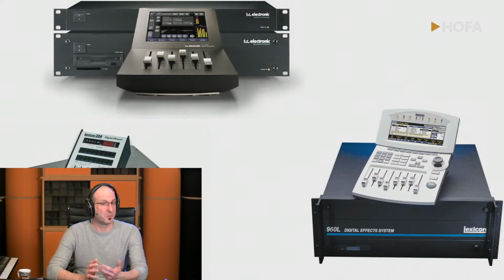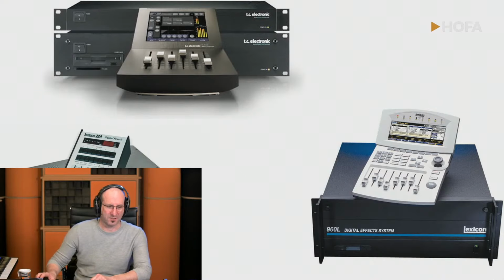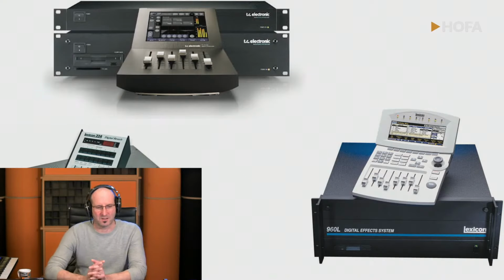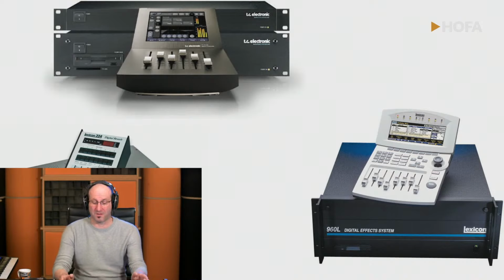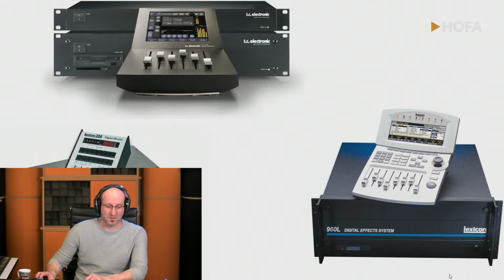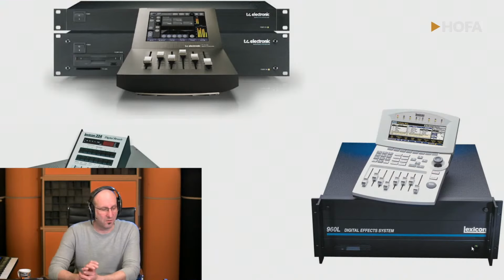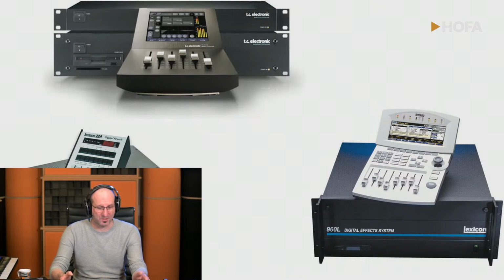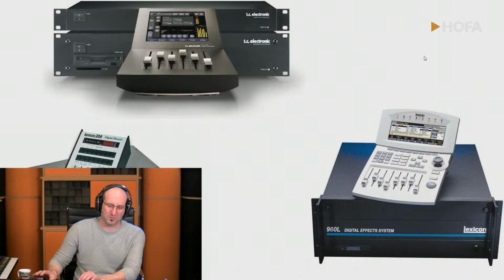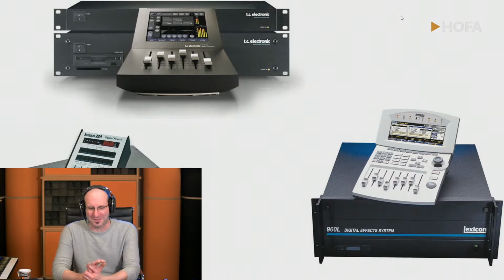And of course, this was extremely expensive these days. I remember when we first bought stuff from Lexicon and TC Electronic in the late 80s, early 90s. Wow, that was a lot of money. And the Lexicon 960, you can see here on the right side, when it came up and you wanted the full version, you would probably get a small car, well, not a really small one these days, for it.